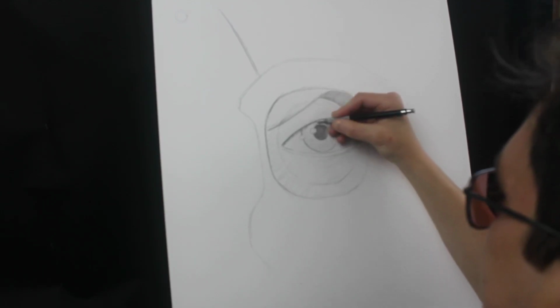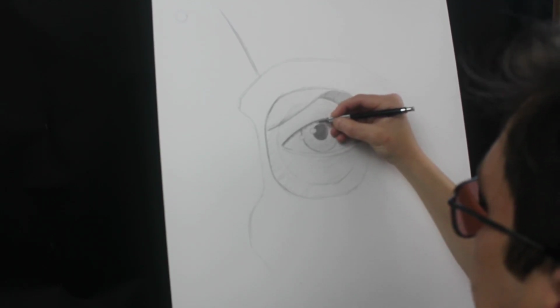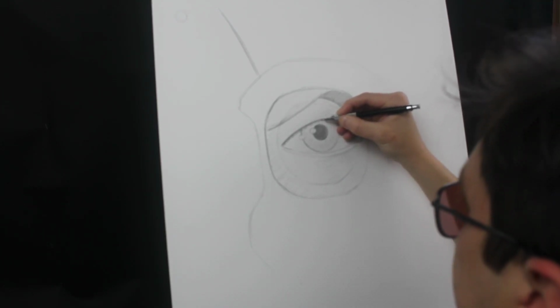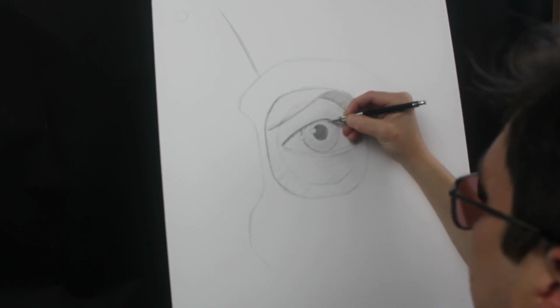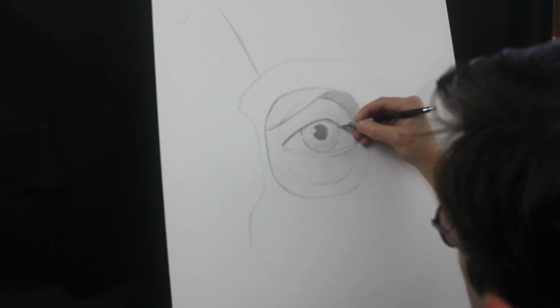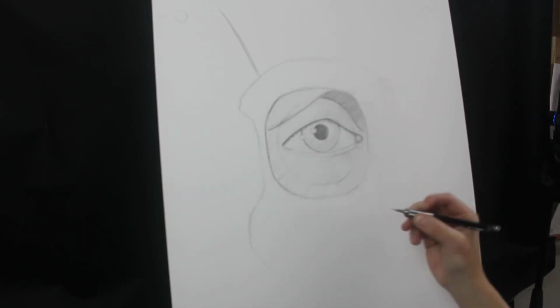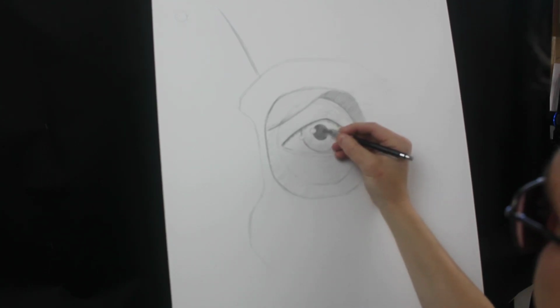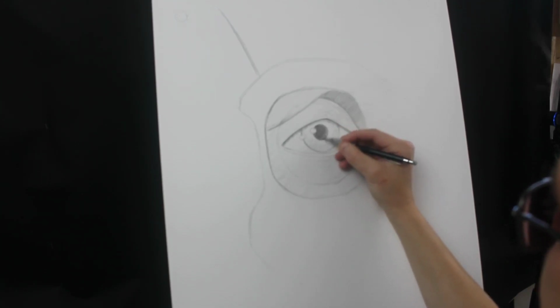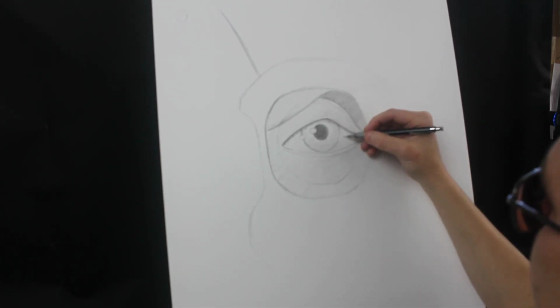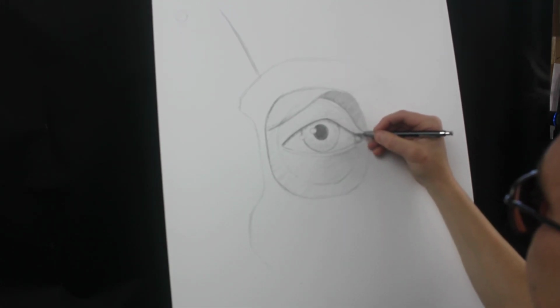We look for opportunities to kind of show off and impress the viewer. Things like that are nice details. We pick and choose where we want to show off that sort of thing. Try to achieve different levels of finish in your drawings. Okay, a little more shading onto the eyeball itself.